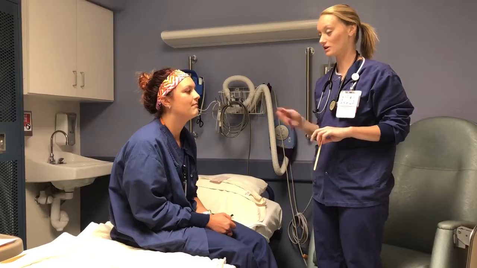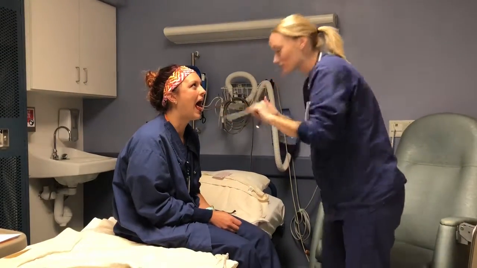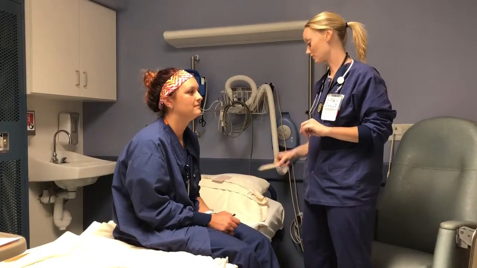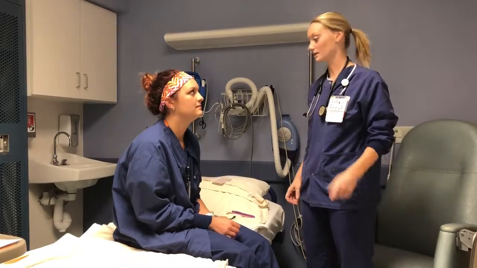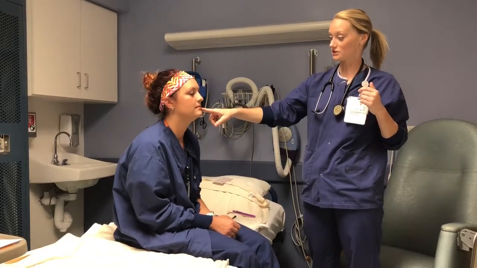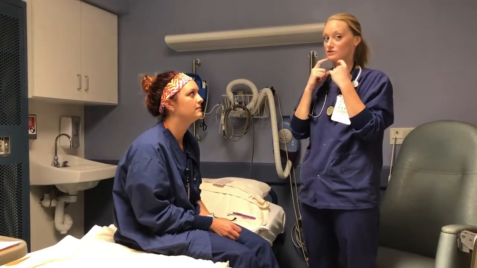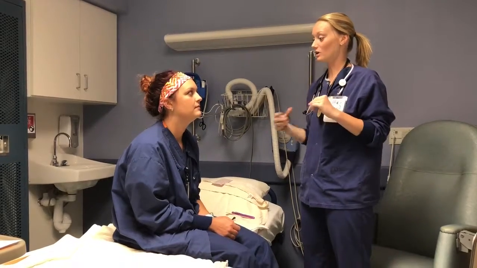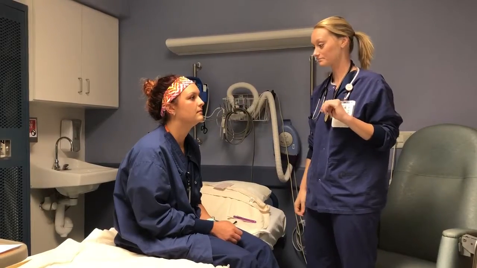I'll also assess the gag reflex, pushing the tongue blade back and making sure that the patient has a gag reflex. This is testing cranial nerves 9 and 10, glossopharyngeal and vagus. We'll also be noticing the nasolabial folds on the patient, which run from the nose to the mouth, and they should be symmetrical bilaterally. We'll also be assessing the palpebral fissures of the eye, which is just the upper eyelid.